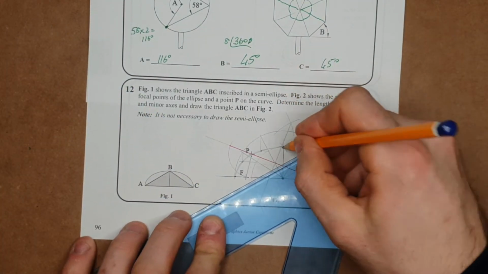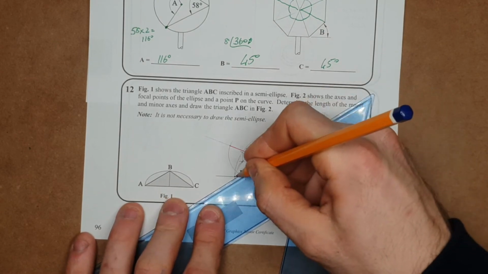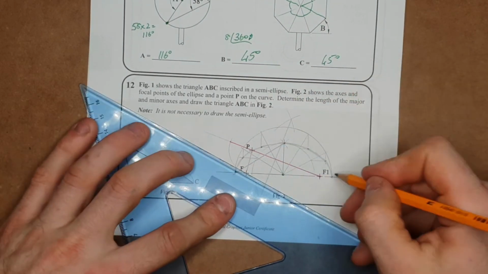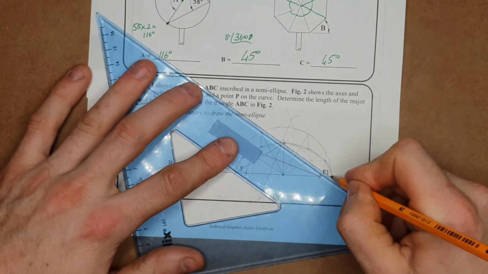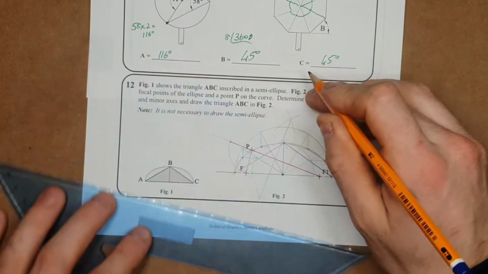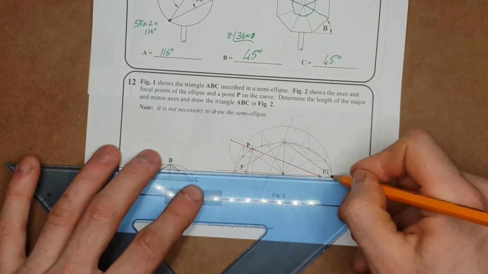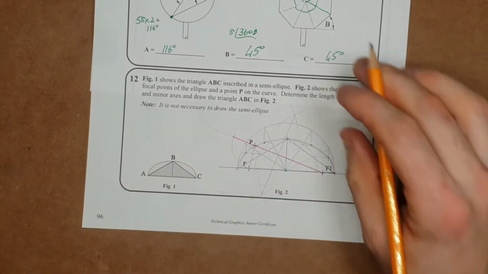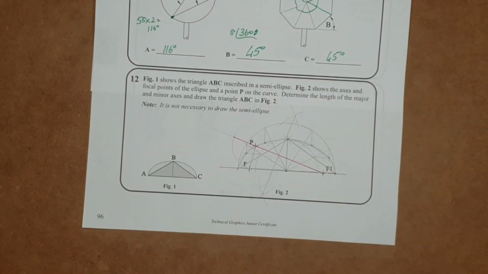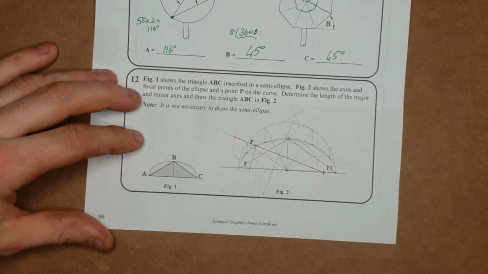It asks us to draw the triangle ABC. And the triangle has 3 edges. And that's that one finished. That's number 12 complete.